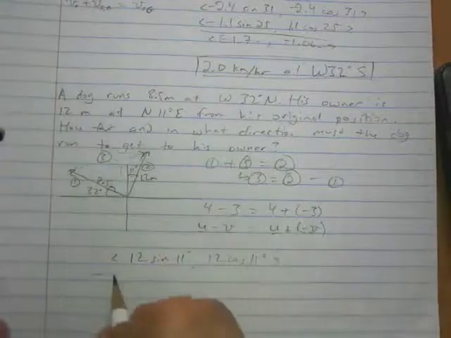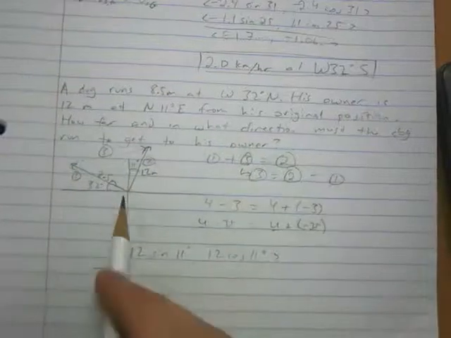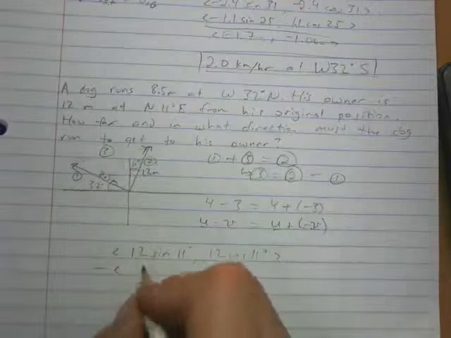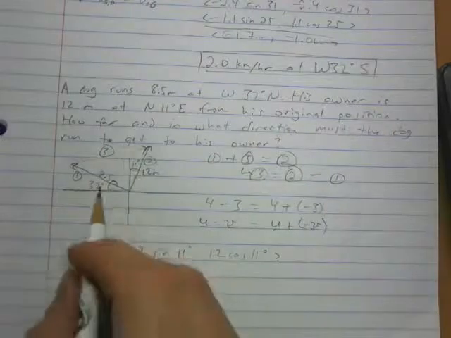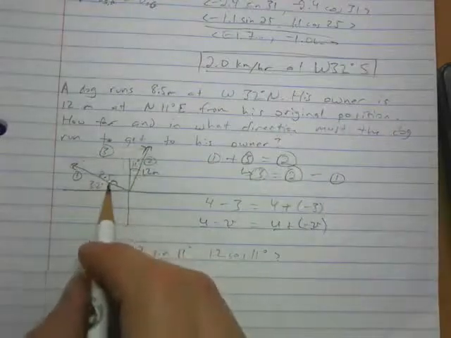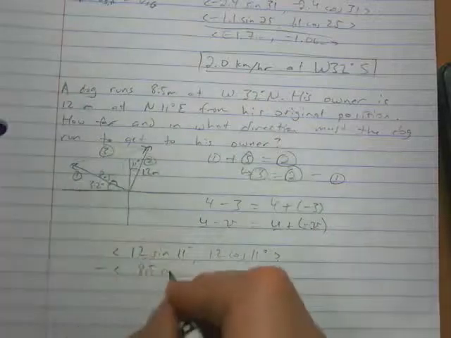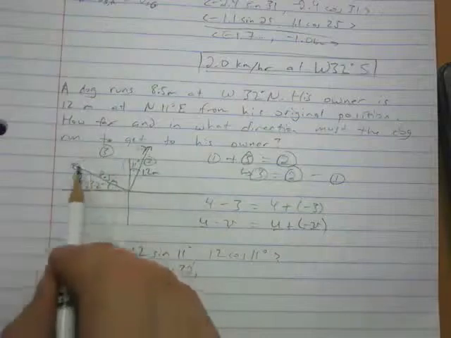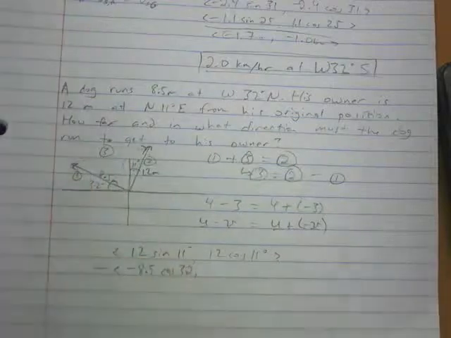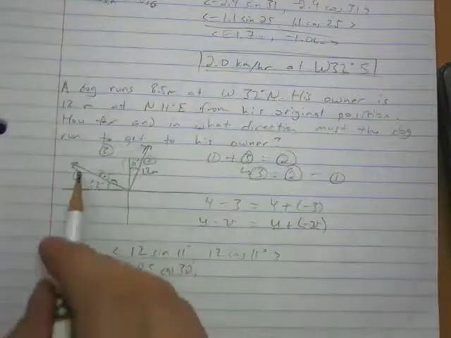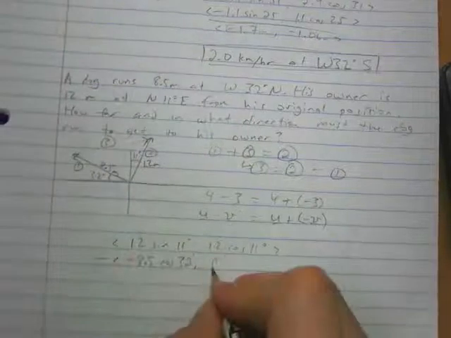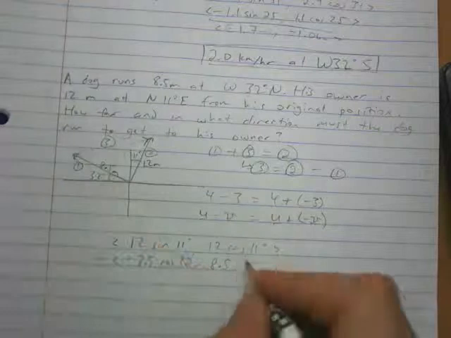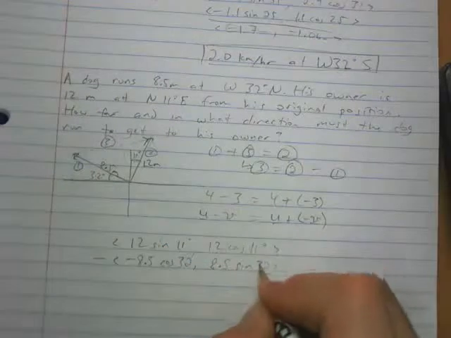And then we're subtracting vector 1, it's 8.5 meters. 32 degrees is from the x-axis, so cosine 32 goes with the x component. Because it is heading west, the x component is negative. There's north, so the y component is positive, 8.5. And then sine is opposite over hypotenuse, so that's 8.5 sine 32.